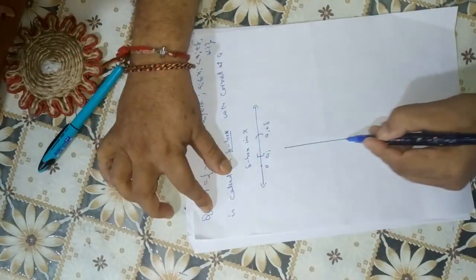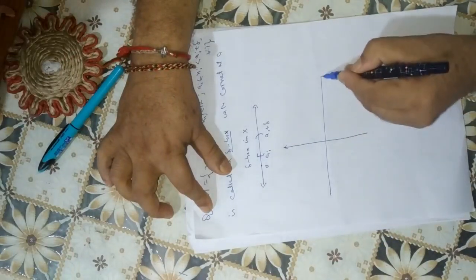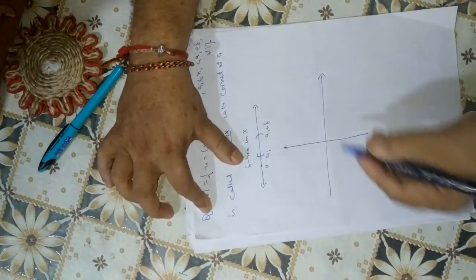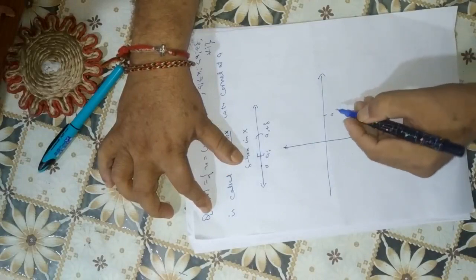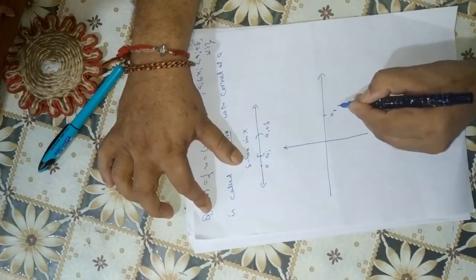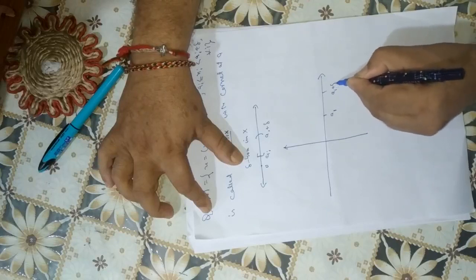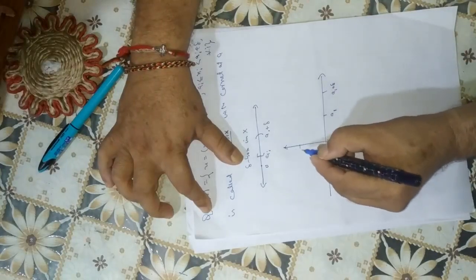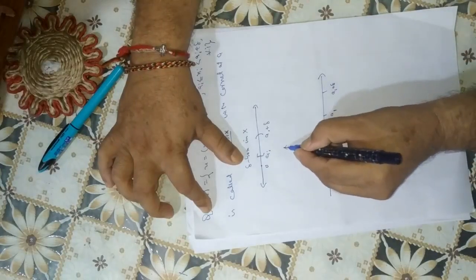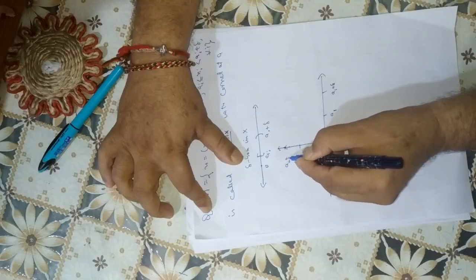In R2 it will look like this. Say here A1, this is A1 plus delta. Here is A2, say A2 plus delta.